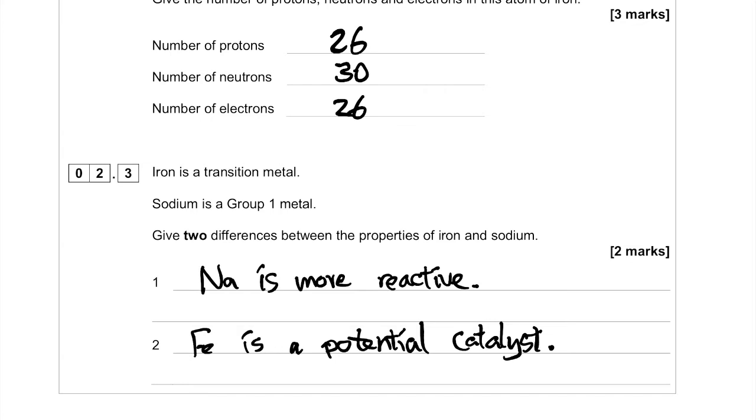Sodium is soft in comparison to iron because you can use just a scalpel to cut sodium into pieces, whilst iron you probably need a power tool or some machining, machine shop machines. And in terms of their density, sodium does float on water, whereas iron does sink.